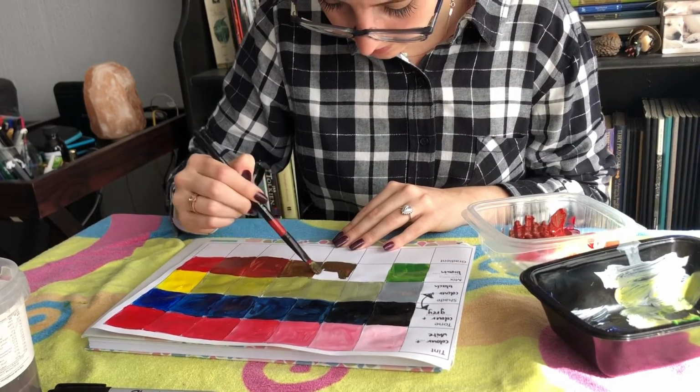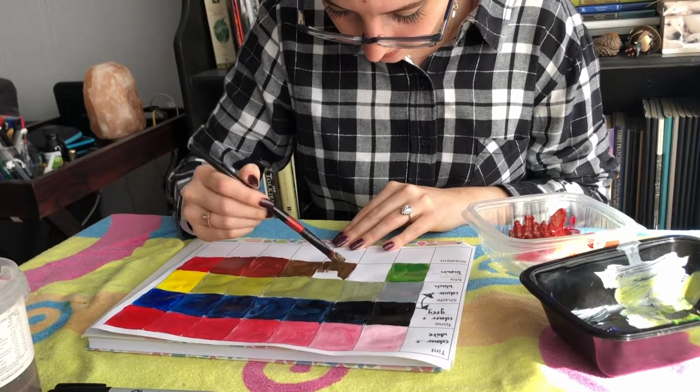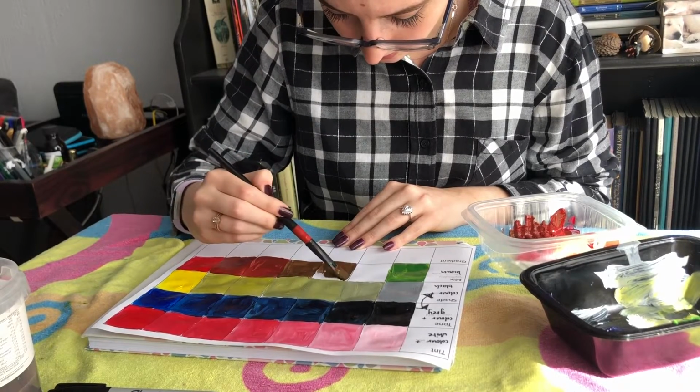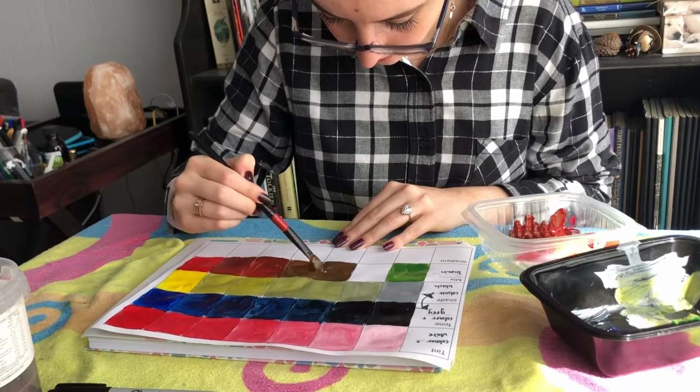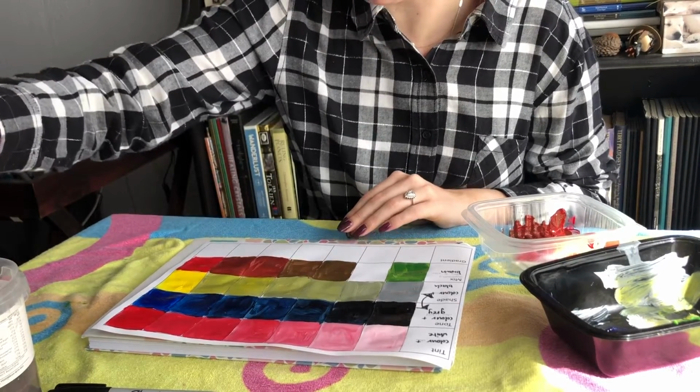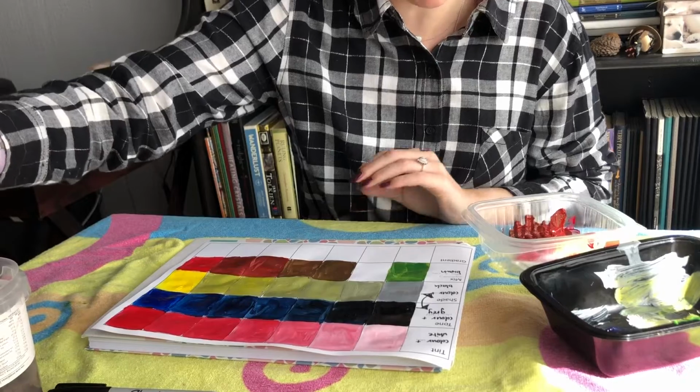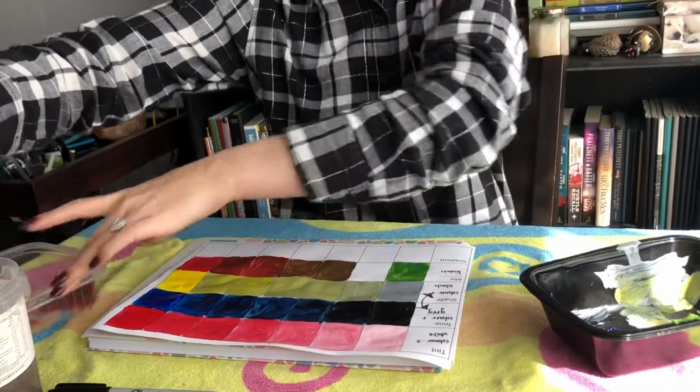Okay, we've got a greeny brown now. Could have a lot more green. I'm just going to clean my brush so I can get better color quality.